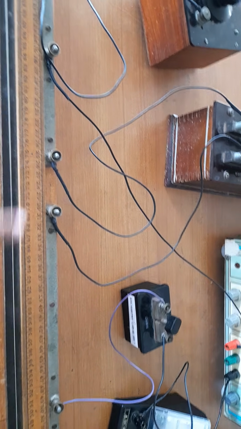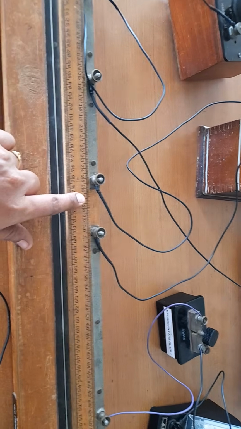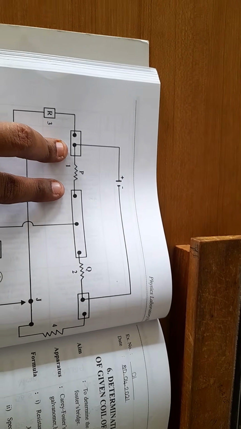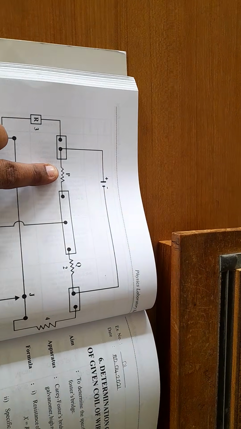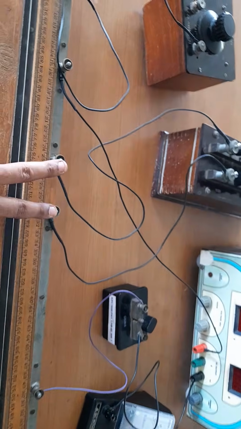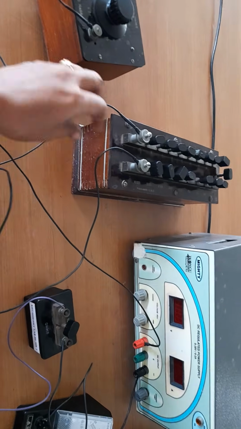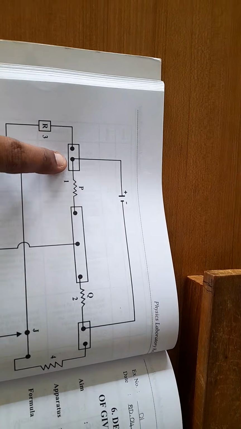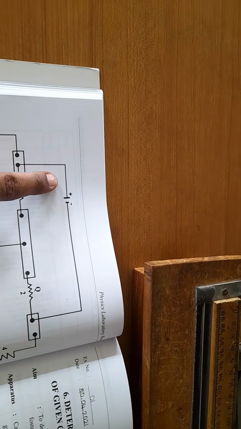And to the left side of this center terminal, we have a pair of terminals. See the circuit here, these two are the pair of terminals. In between these two terminals, we have to connect the resistance box P. From the terminal at the end of the P, we have the connection to the battery positive.